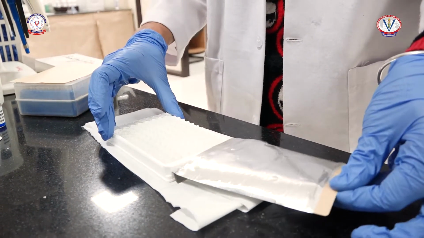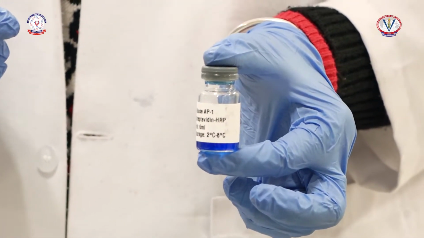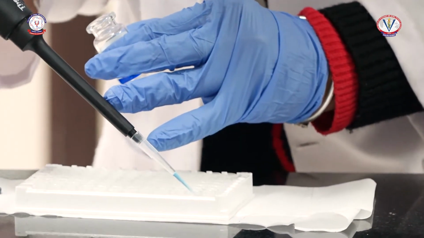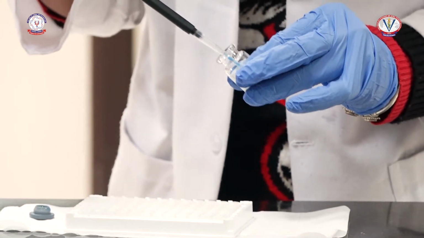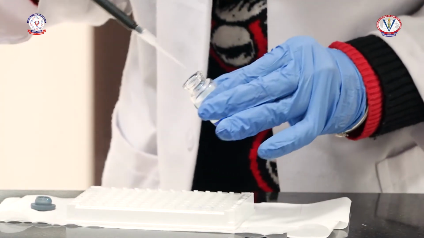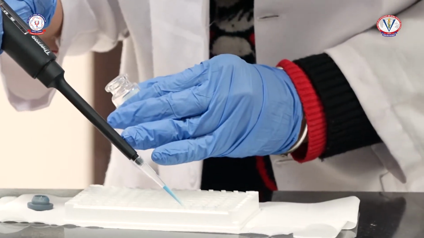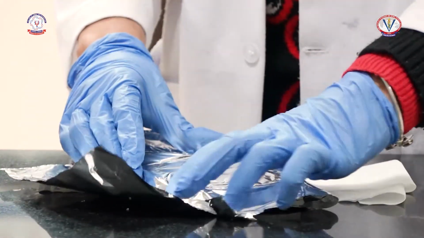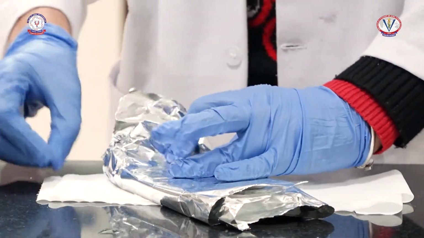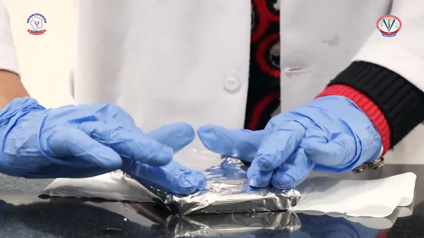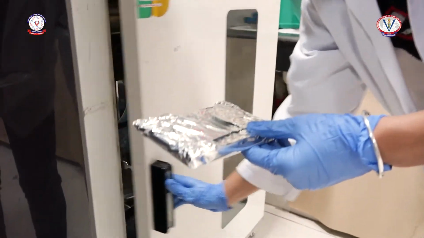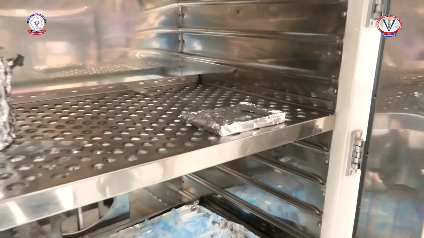After this step, again the plate is washed with washing buffer and then 100 microliter of horseradish peroxidase conjugated secondary antibody is added at the dilution rate of 1:3000 in dilution buffer in each well, followed by incubation again for 1 hour at 37 degrees Celsius.